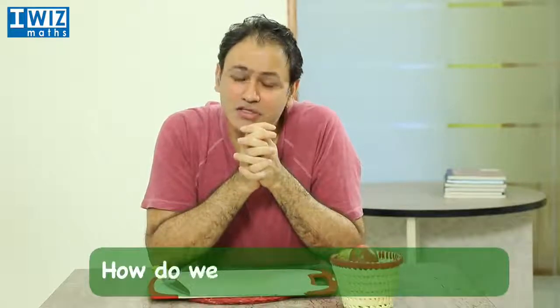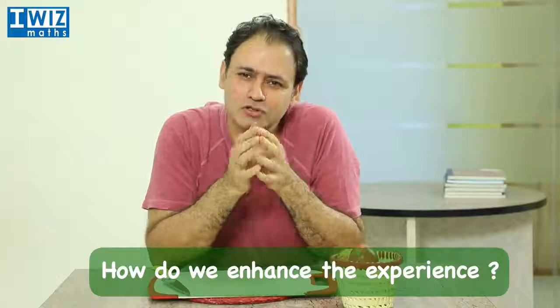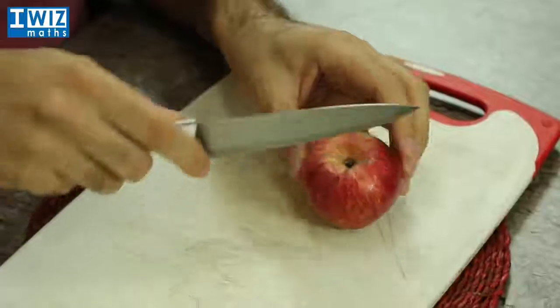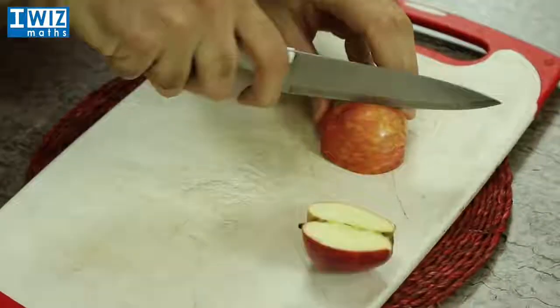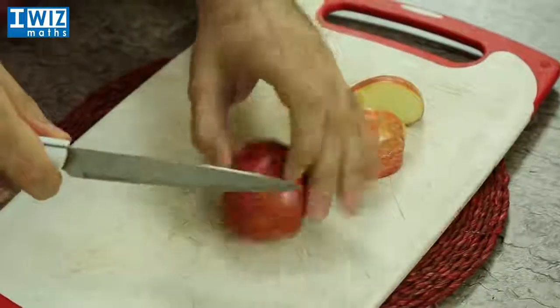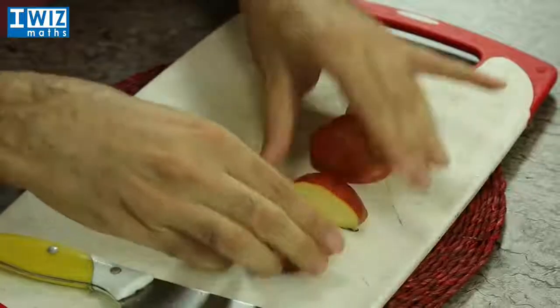So what are different ways in which we can actually enhance the experience of children with the underlying concept of fractions, which is the concept of part to the whole? One way of doing it is through real objects. So for example, if we look at an apple, this is a whole apple and we can now cut it into various parts. So let's cut it into 4 parts, which are approximately equal sized.